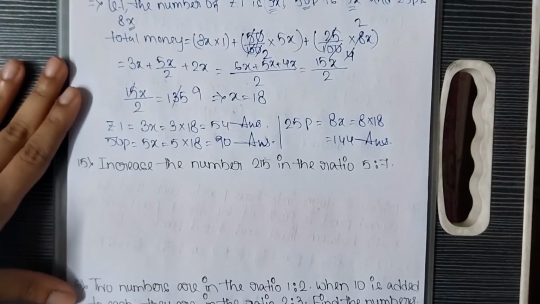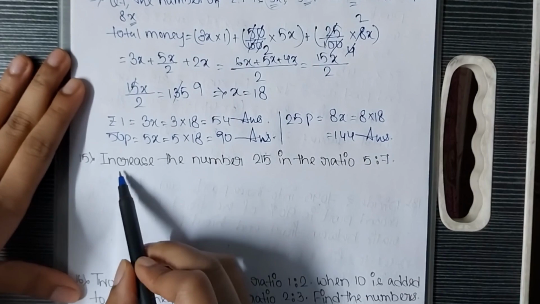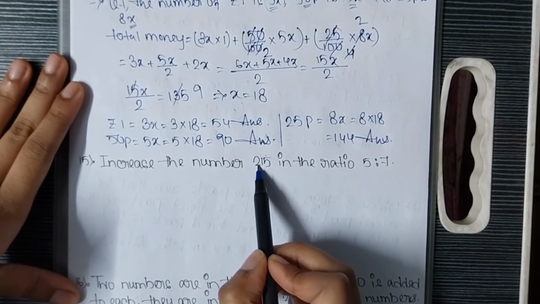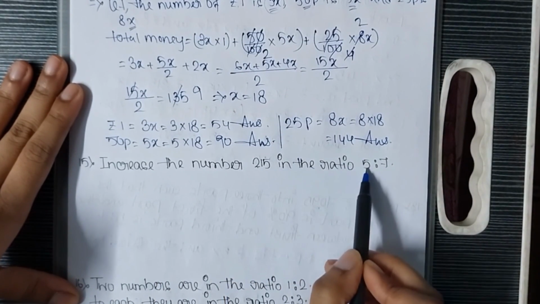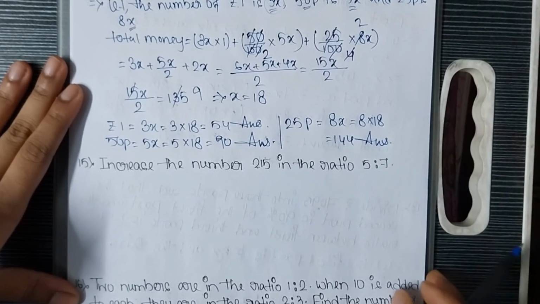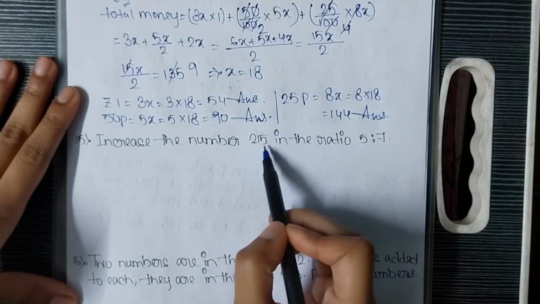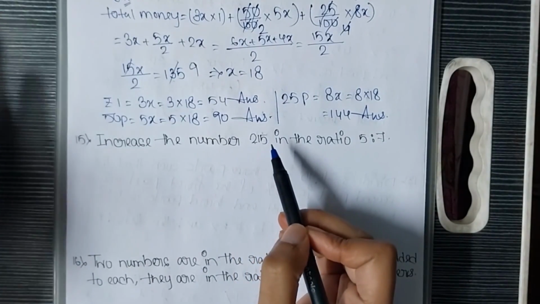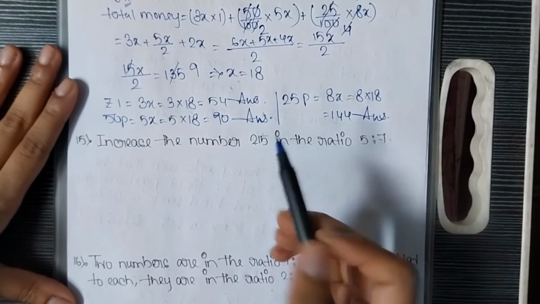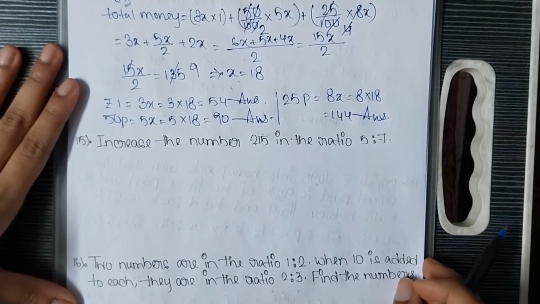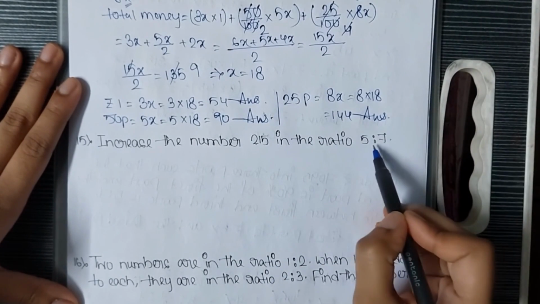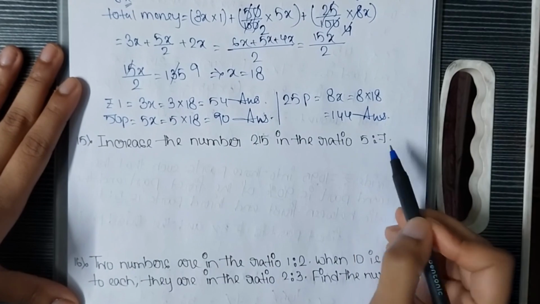So our next problem is this: increase the number 215 in the ratio 5:7. So we can increase the number 215 by adding some number. This number which we have to add is in the ratio of 5:7.